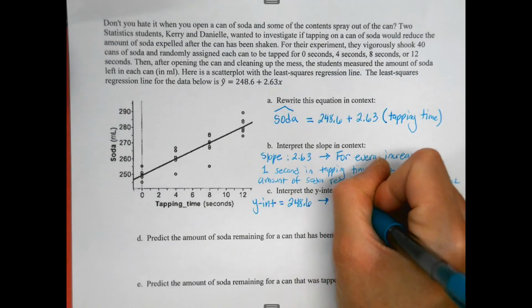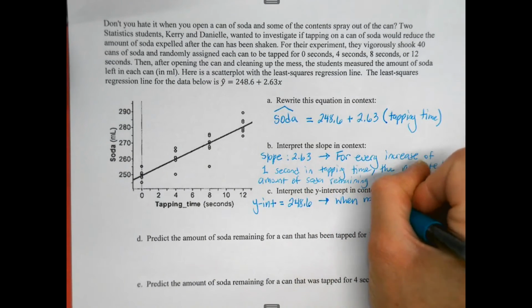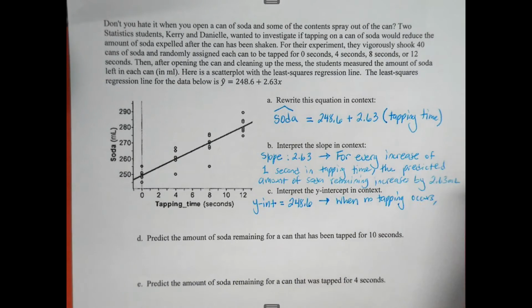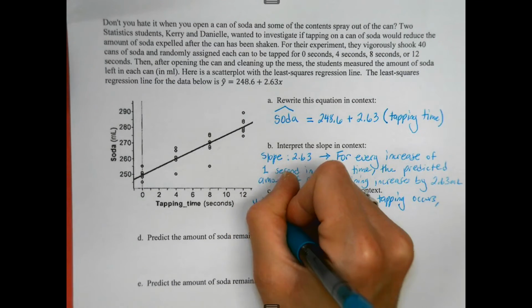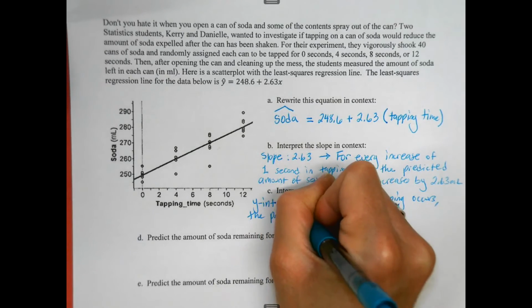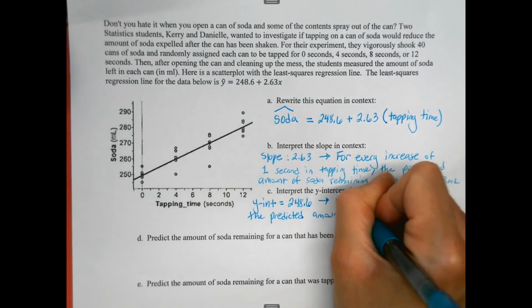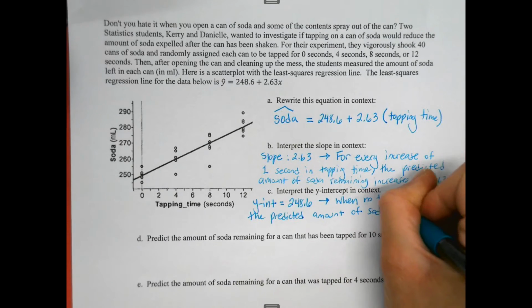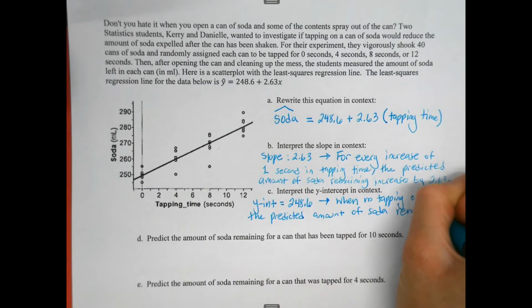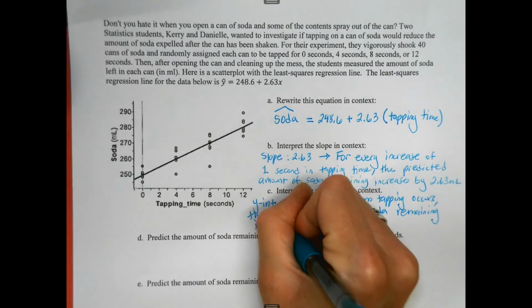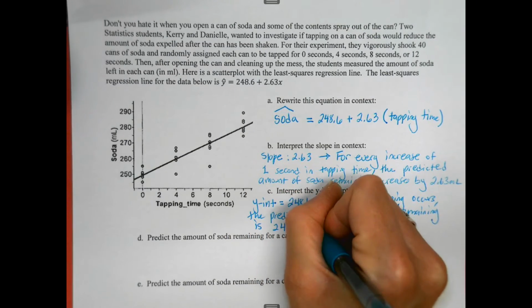So when no tapping occurs, the predicted amount of soda remaining is 248.6 milliliters.